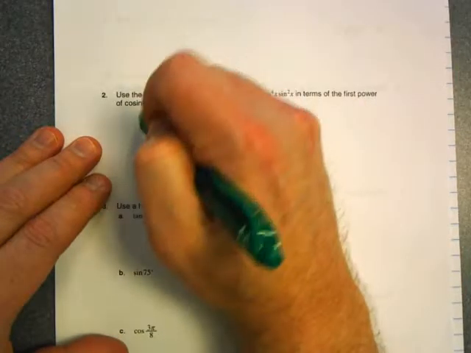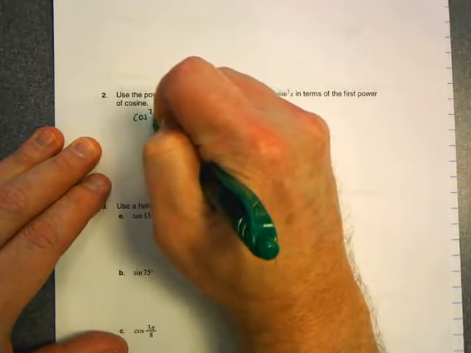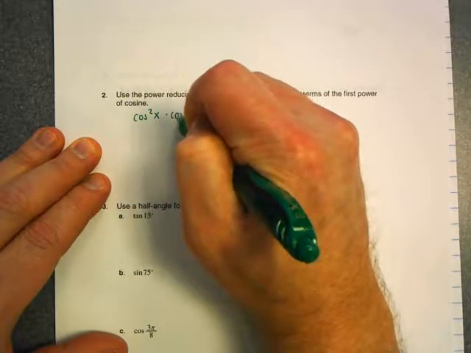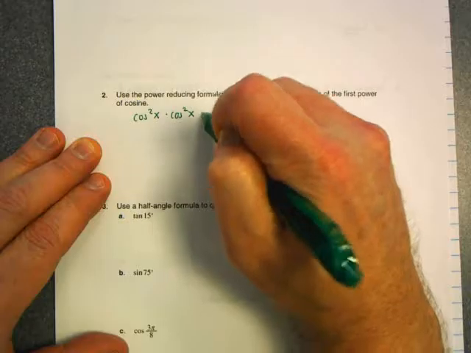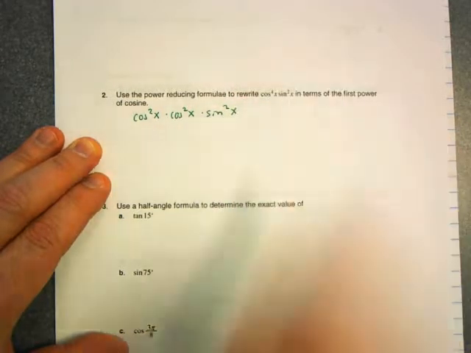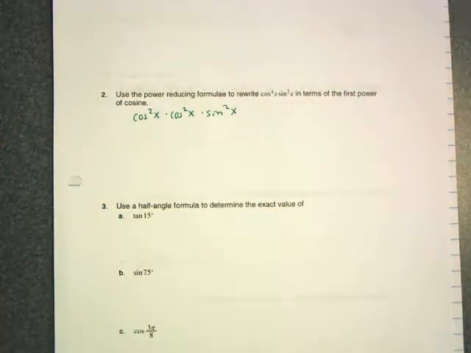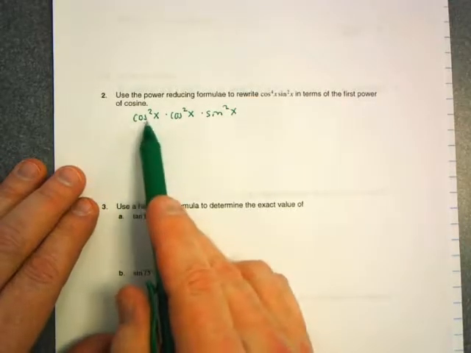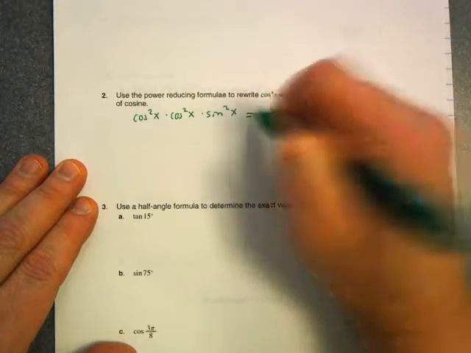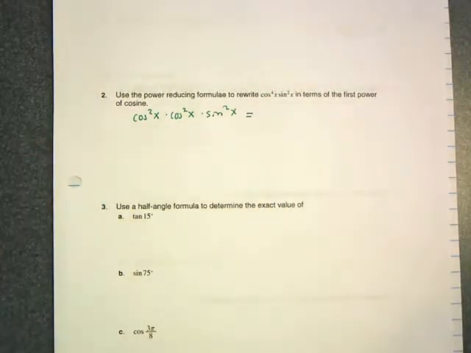I could write this as cosine squared x times cosine squared x times sine squared x. You're exactly right. So if I have cosine to the fourth, I write it as cosine squared times cosine squared. Now I have a formula for cosine squared, so I plug that in. What was the formula for cosine squared?